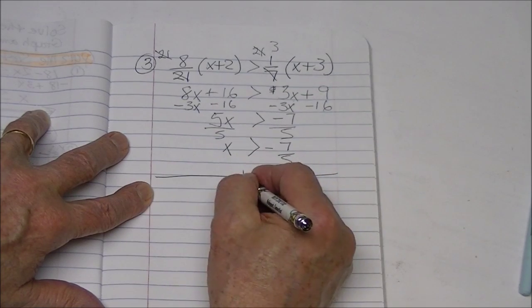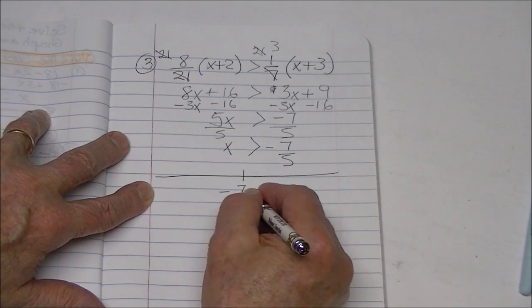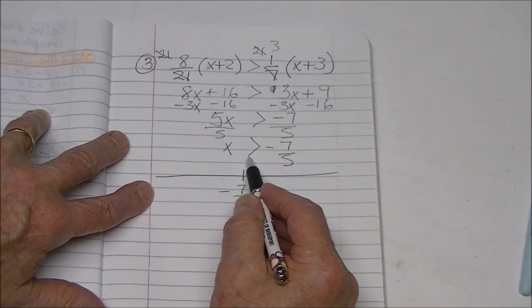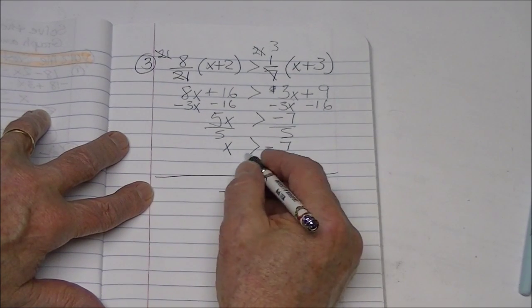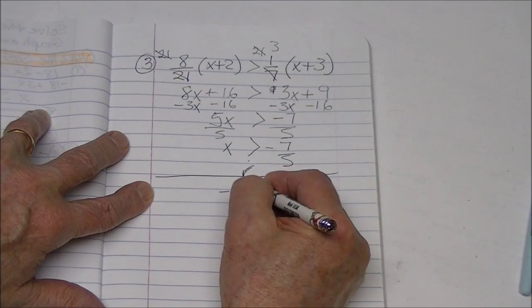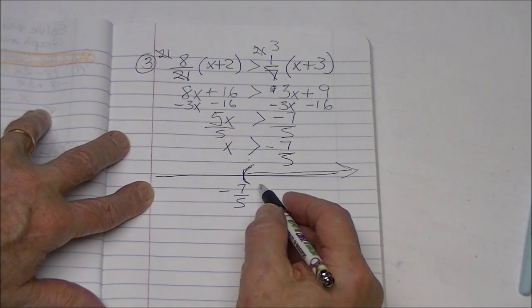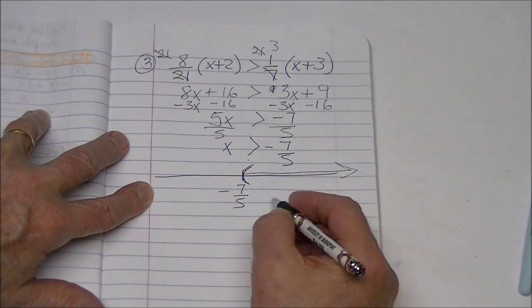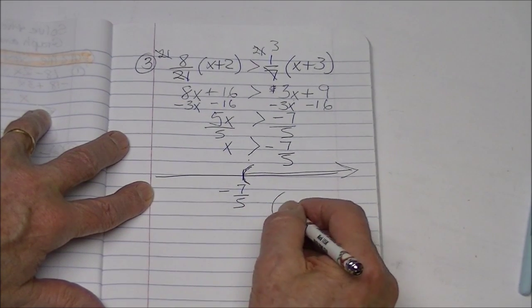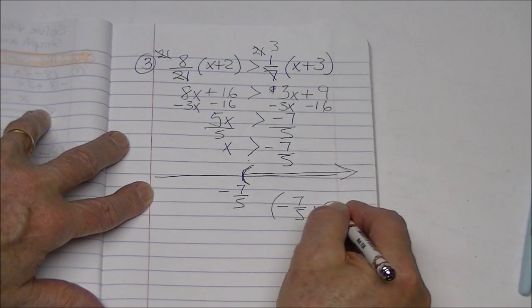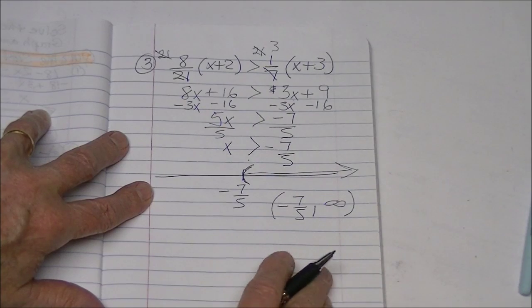Drawing your number line, a negative 7/5. What do we put here on our number line? A parenthesis. Since it's greater, it'll face towards the right. Darken that, and that is your graph. Interval notation starts with a parenthesis, and it goes to positive infinity.